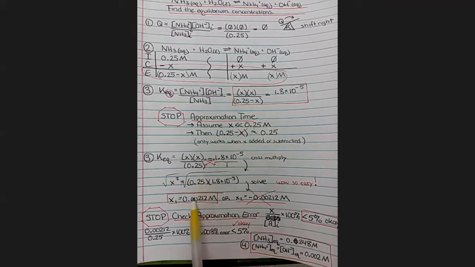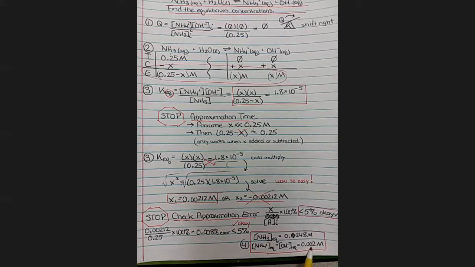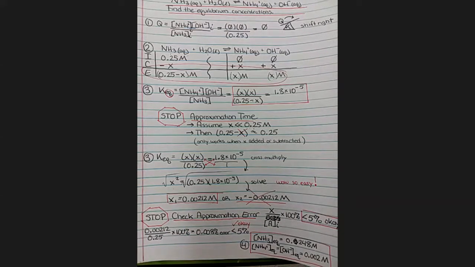We solved the problem for x, assuming that x was super small. We found a super small number. Then we checked our error to make sure that x was much smaller, less than 5% of that number. It was 0.008%. And then once our approximation was confirmed to be okay and legal, we used our x to answer the question and find the equilibrium concentrations.